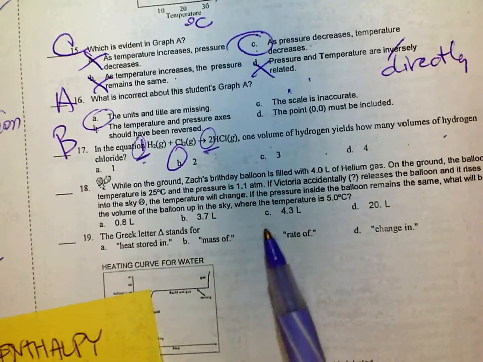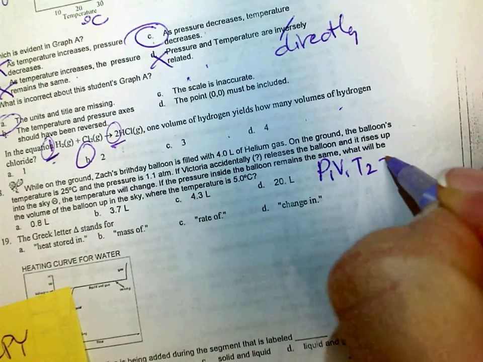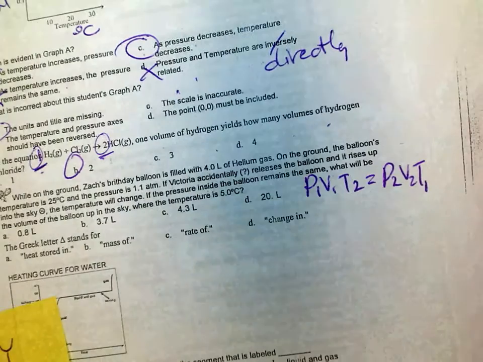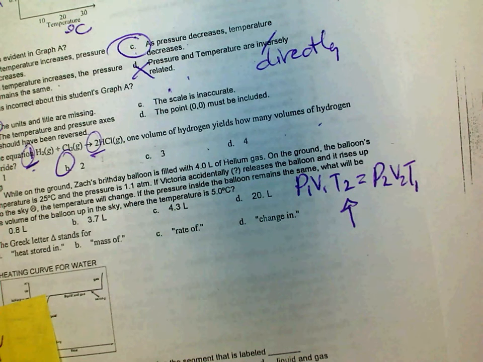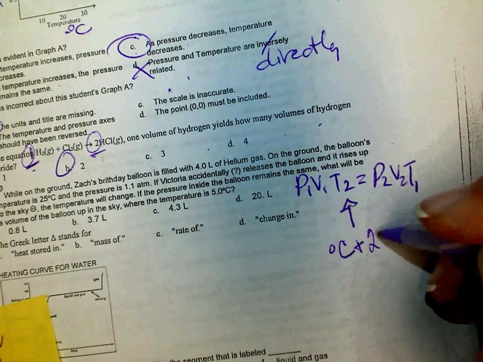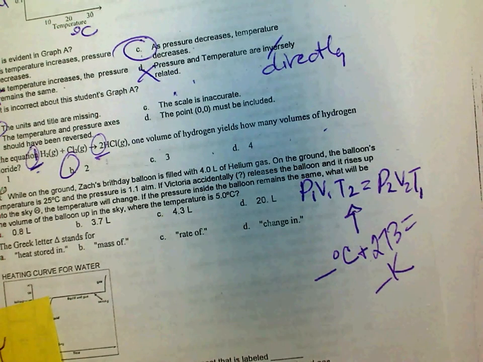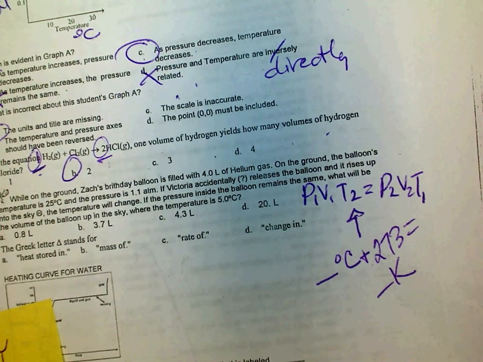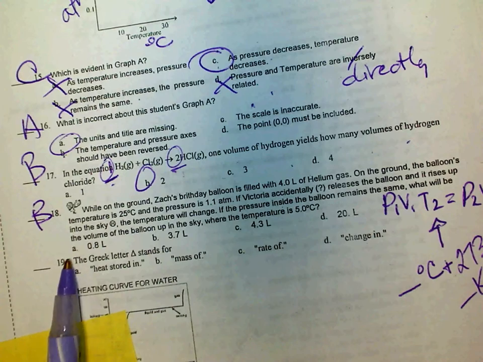Number 18. This is a PVT problem. I'm not going to work this whole thing out. That's the equation you're going to need to use. What do you have to do with your temperatures? Zach, what's the trick that we have to do with our temperatures when we do this problem? Convert to Kelvin, right? Okay. So make sure you convert your temperature in this problem. And then number 18, guys, you'll see that you've been given an answer key on the back of your paper here. You've got B for the correct answer.